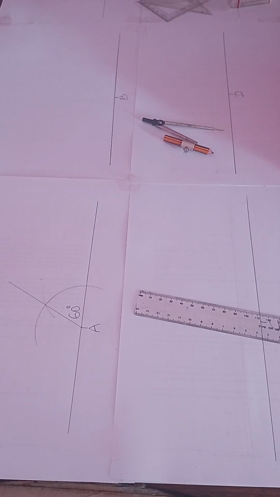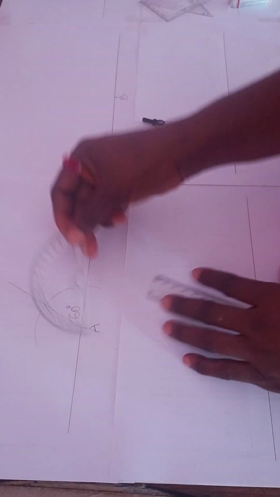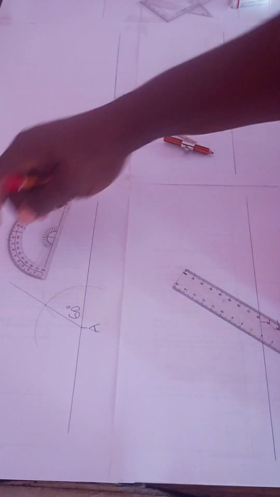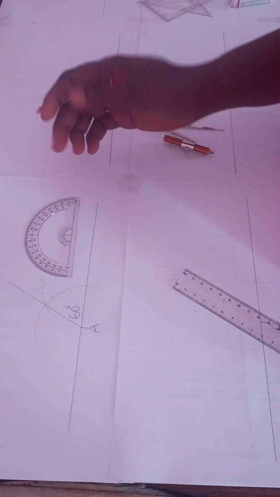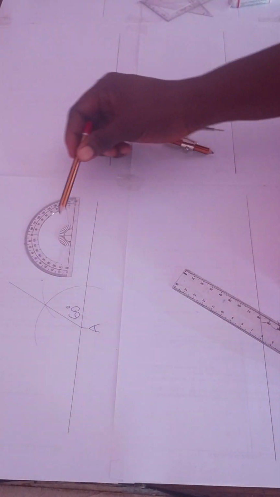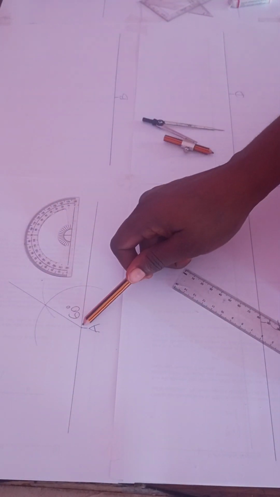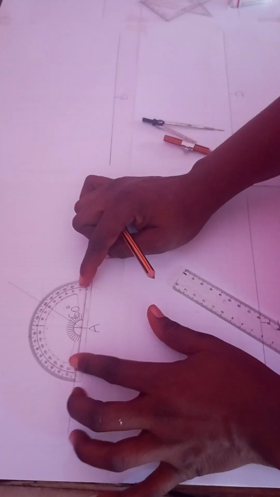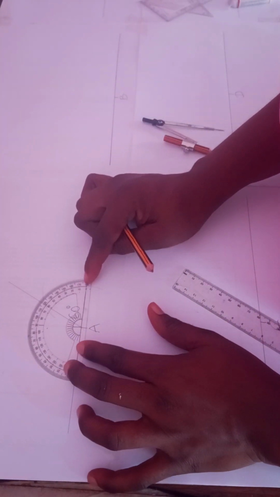We can use our protractor to measure and see if we actually have 60 degrees. And how do you use the protractor? There is a horizontal line you're seeing on this protractor. That horizontal line must lie on top of your own line. Then at this point is where you fix at the center or the starting point. So having done that, this is what we have.